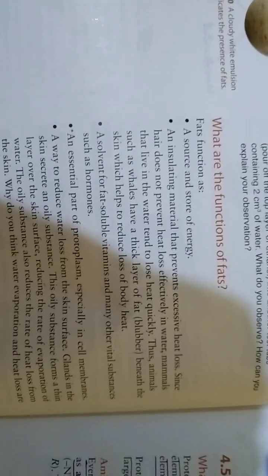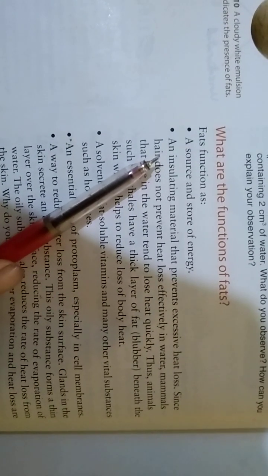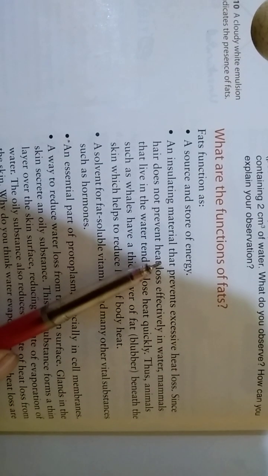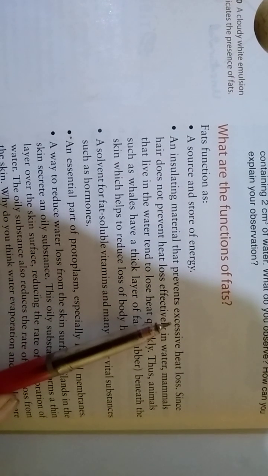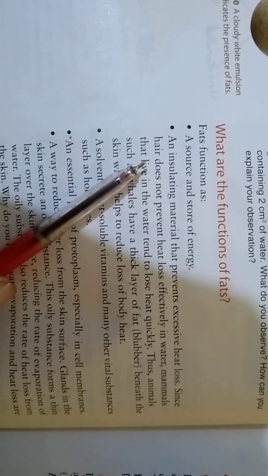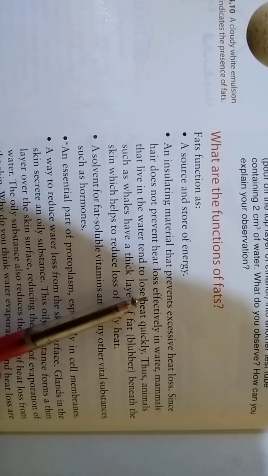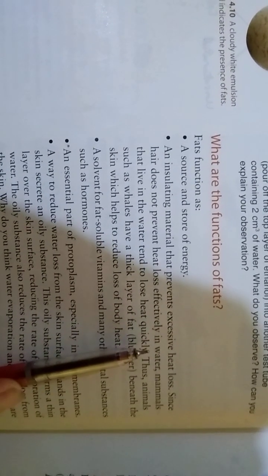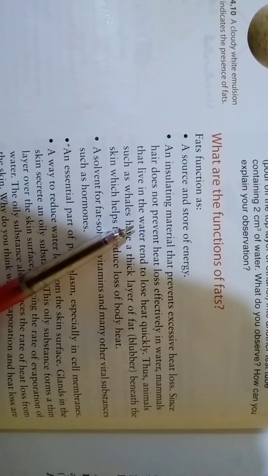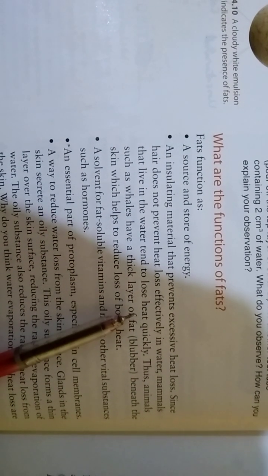Another function of fat is an insulating material that prevents excessive heat loss. Since hair does not prevent heat loss effectively in water, animals that live in the water tend to lose heat quickly.